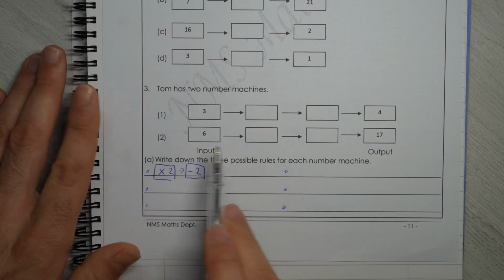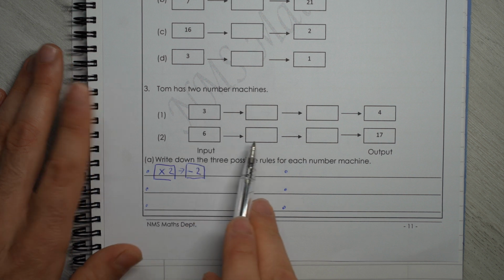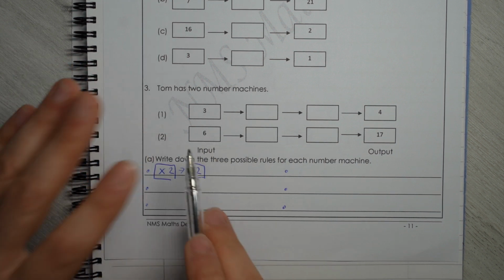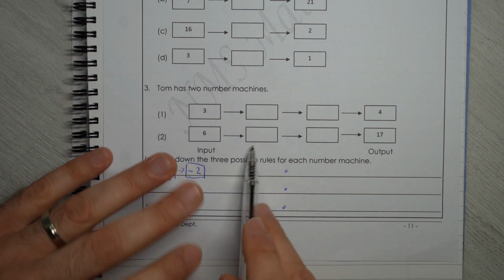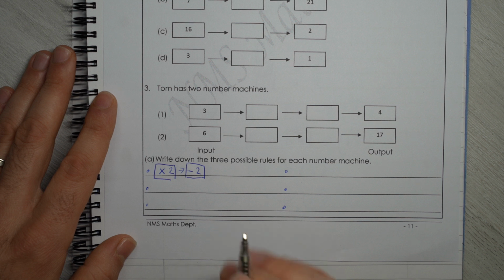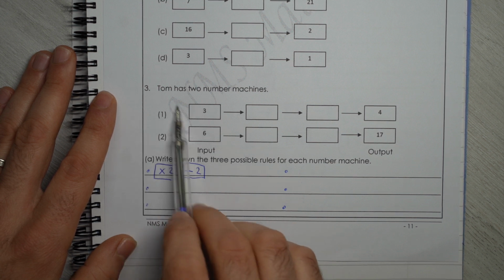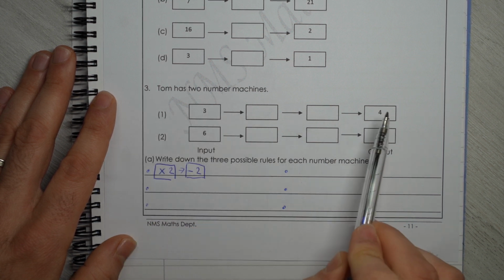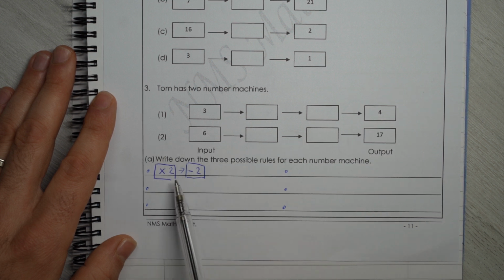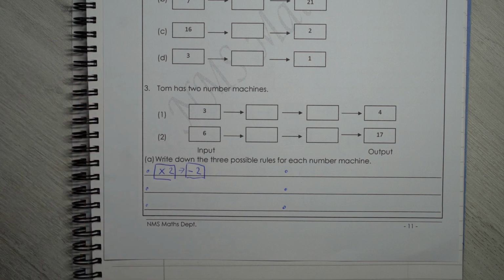So you might want to divide and then add. You might want to multiply and then add. You can use addition and subtraction, whichever you want. The most important thing is that for number machine 1, the input is always 3 and the output is always 4. And for number machine 2, the input is 6, the output is 17.